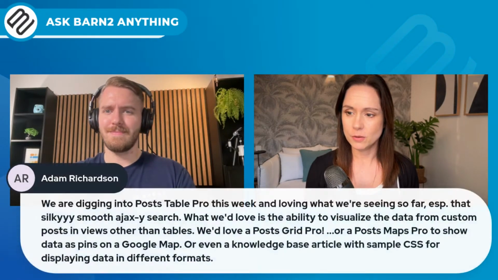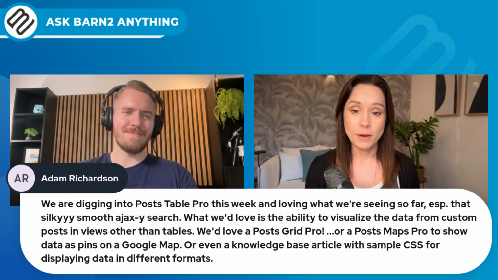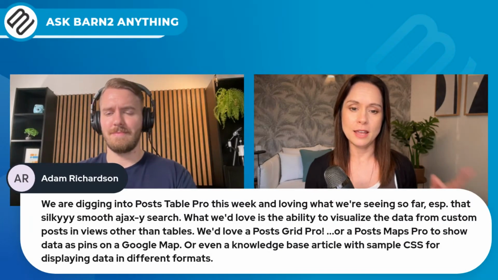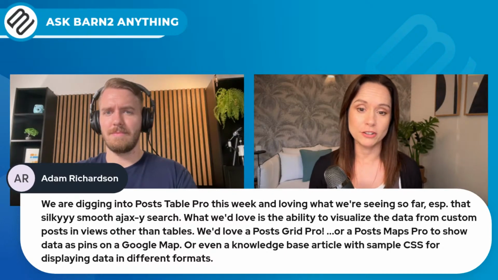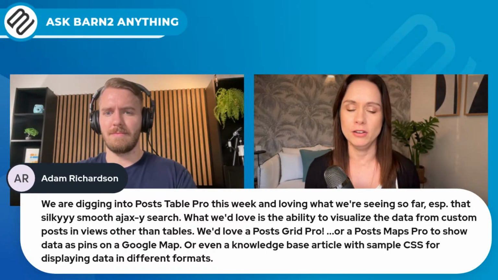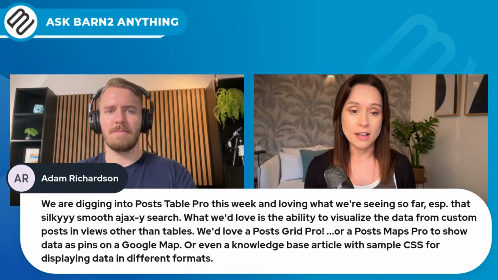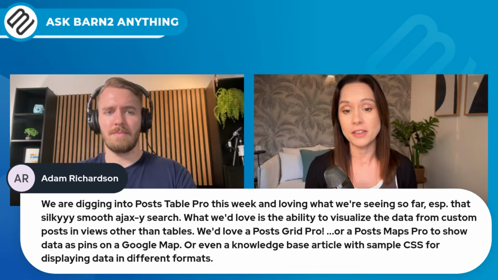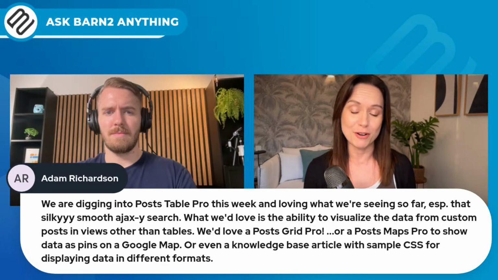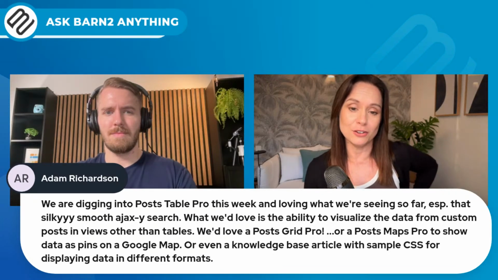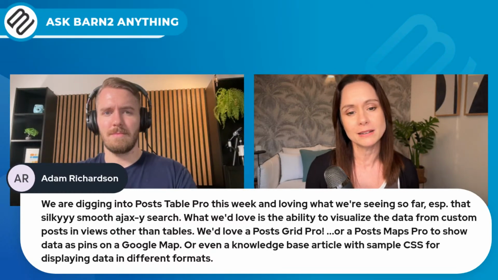Awesome. So then we've got Post Table Pro. Post Table Pro is our table plugin which displays any type of WordPress content in a table. So it could be your posts, your pages, or any custom post type on your site. So Adam says, we're digging into Post Table Pro this week and loving what we're seeing so far, especially the silky smooth Ajaxy search. What we'd love is the ability to visualize the data from custom posts in views other than tables. We'd love a Posts Grid Pro or a Post Maps Pro to show data as pins on a Google map, or even a knowledge base article with sample CSS for displaying data in different formats.